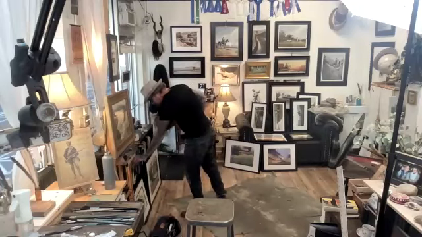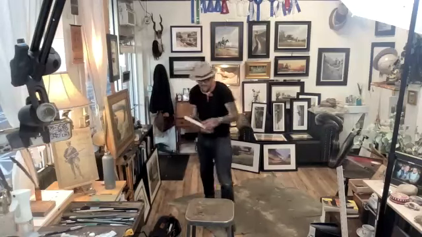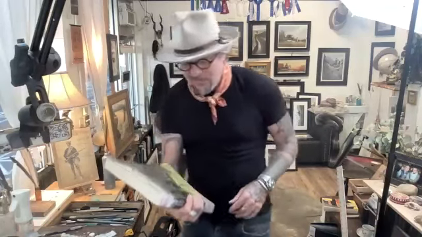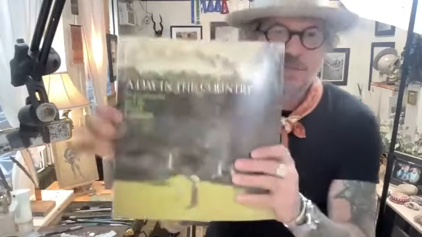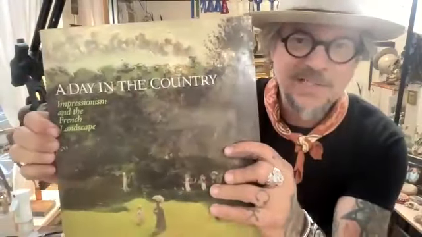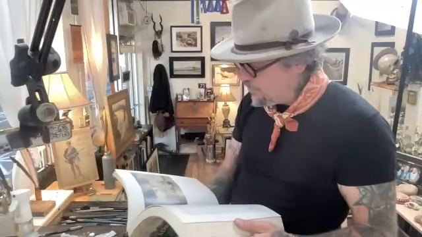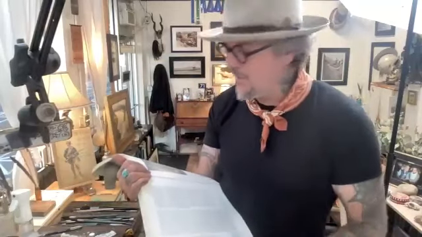And even, this is a compilation book, A Day in the Country: Impressionism and the French Landscape. So it's not so much that I want to paint, and a lot of them are going to be oil, but art is art and good art is good art. Watercolor technique is secondary to that.